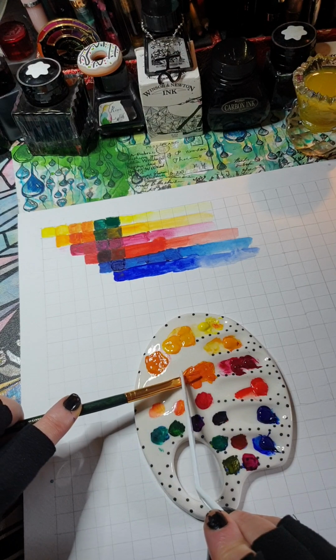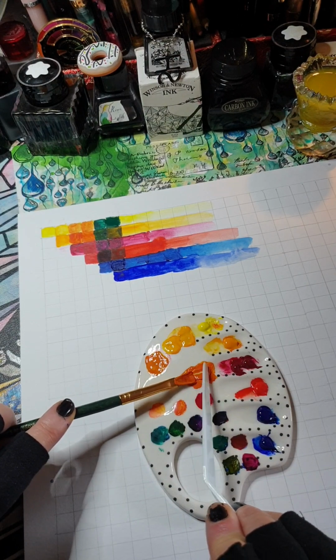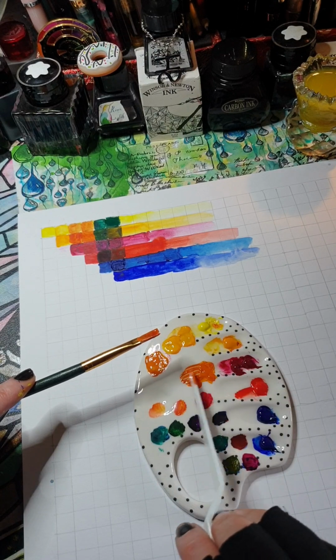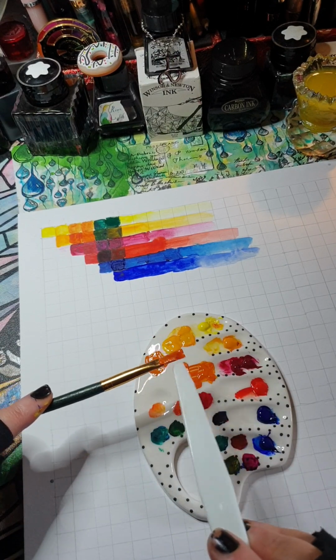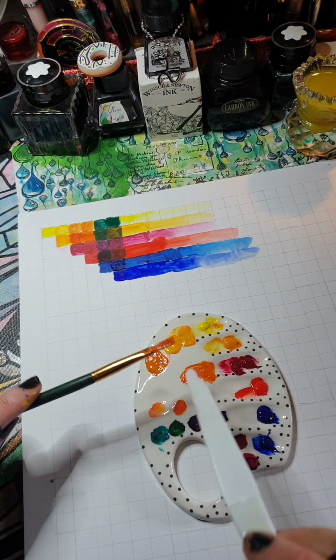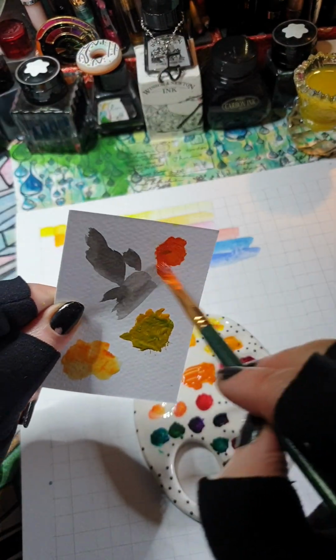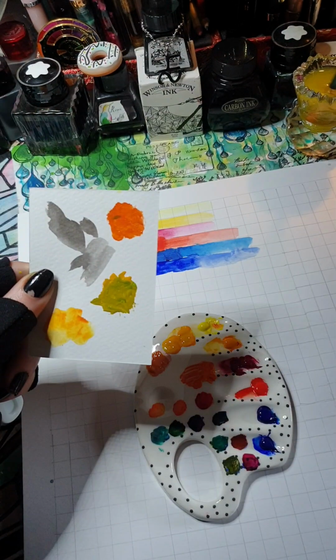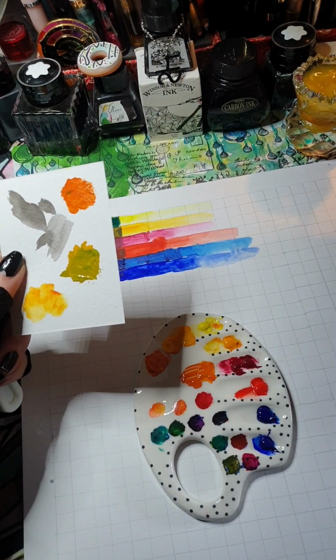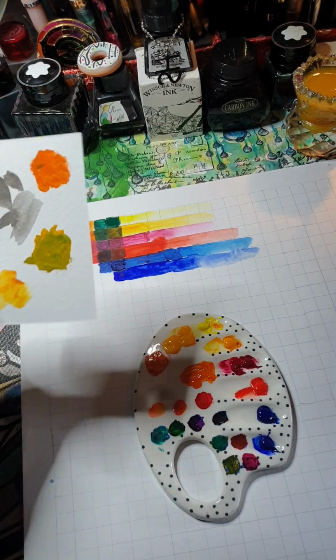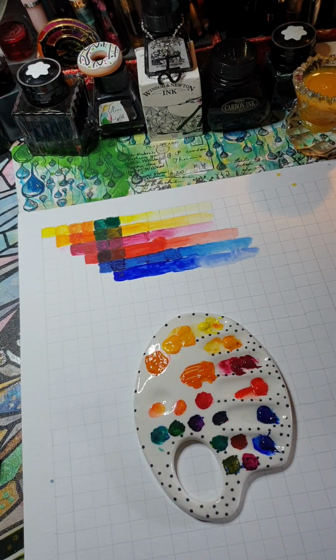No. You can use these as palettes too, so I'll just put it on here. I'm not good at this, am I?